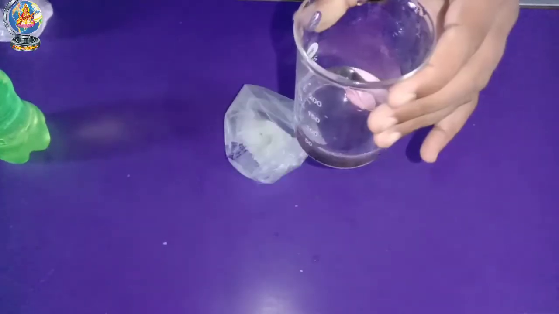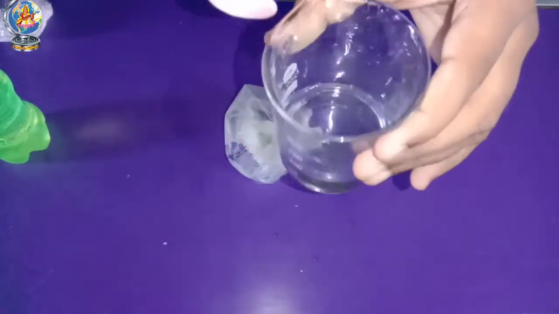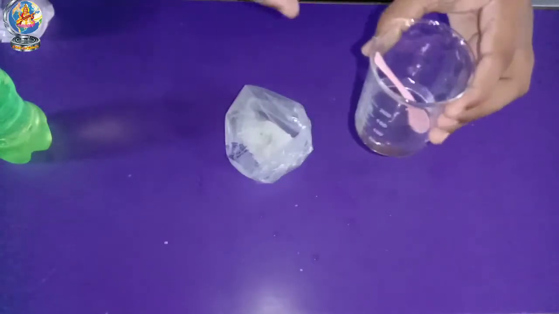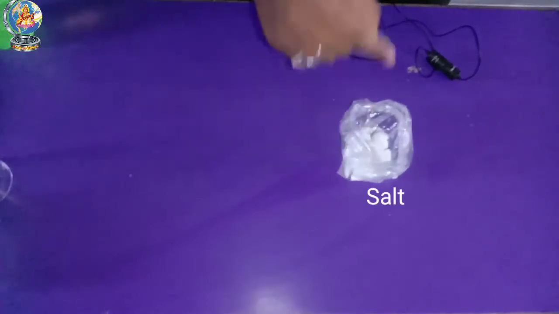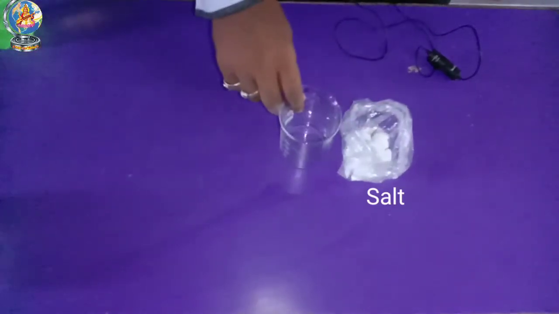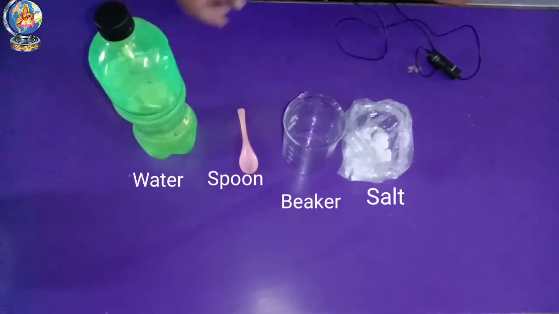What does it mean? Where is that sugar? Is it there in the water? No, we are not able to see it. But does it mean that now there is no sugar in the water? So think about it. Again we will do the same experiment with a new substance, that is salt. So what I require: first salt, then beaker, spoon and water. So I'll start my experiment.